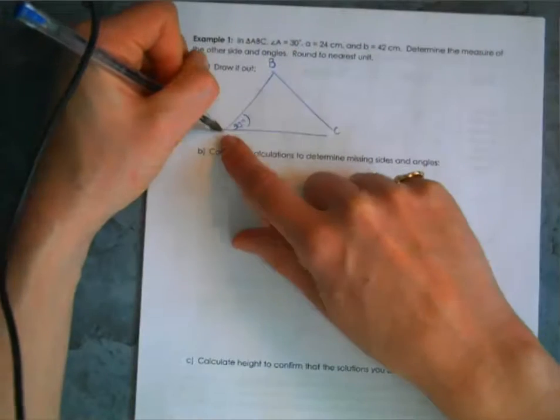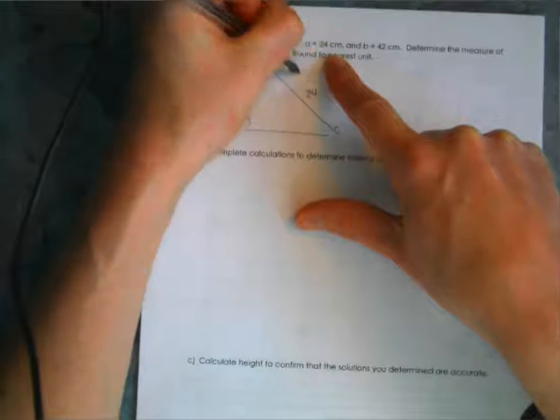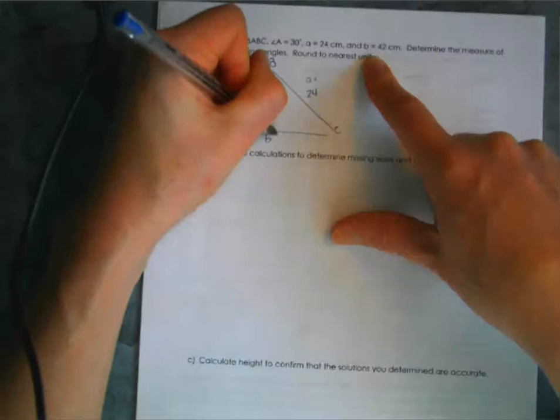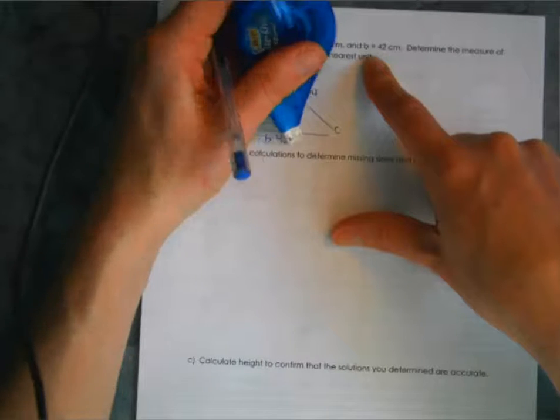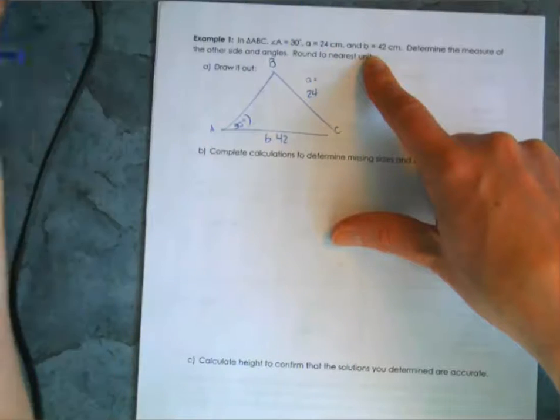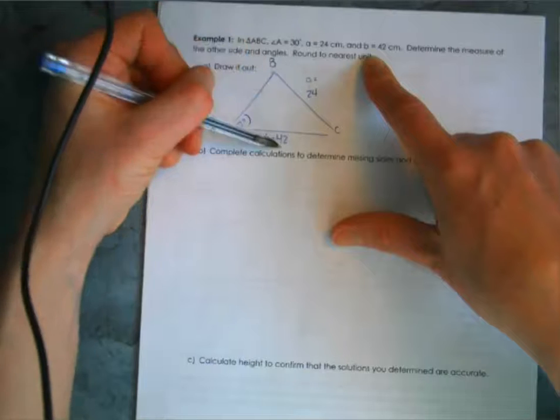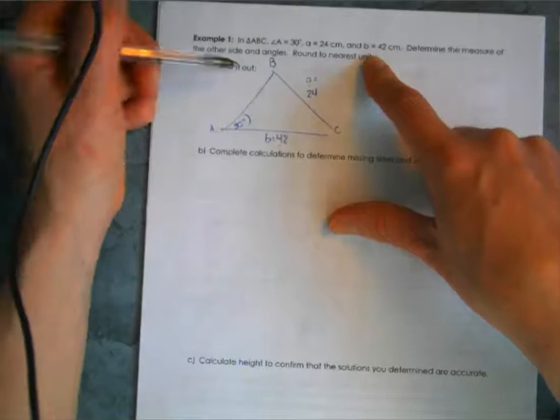Side A is across, which means it's going to be 24. Side B is going to be 42. Not 42 degrees, 42 centimeters, but I'm not going to include units. So side A and side B. Still we have side, side, angle, right? Because if we go around the triangle, the angle is not contained within.